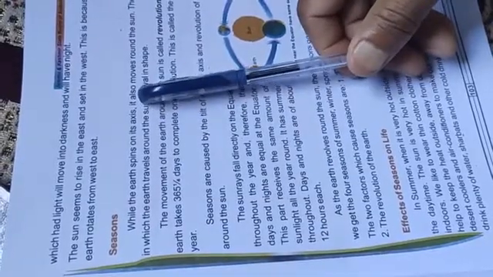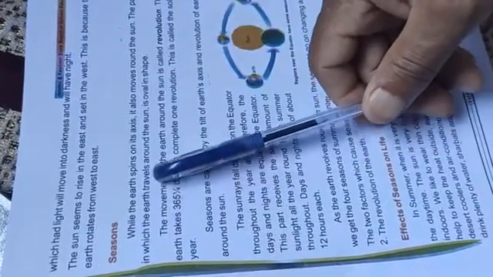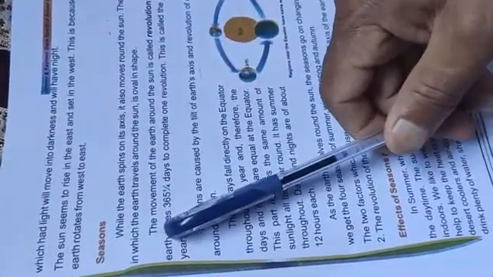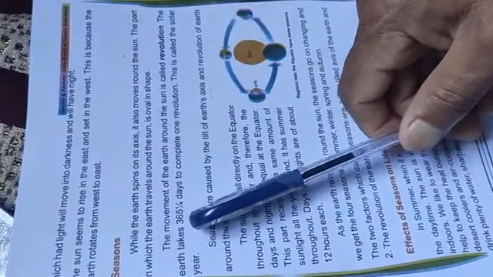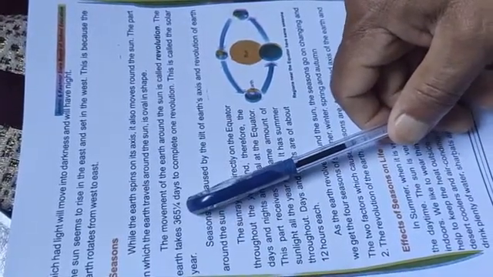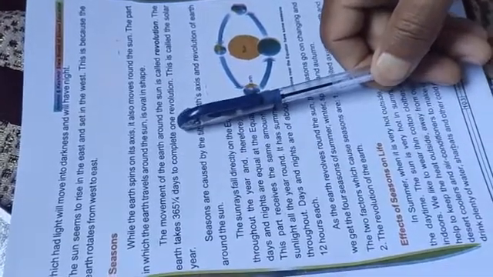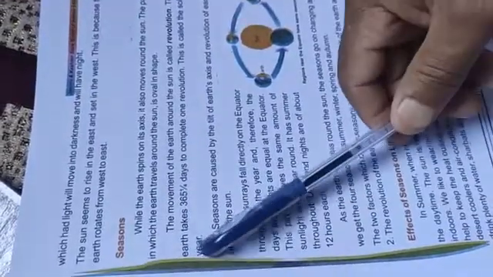Seasons. While the earth spins on its axis, it also moves around the sun. The path in which the earth travels around the sun is oval in shape. The movement of the earth around the sun is called revolution. The earth takes 365 1/4 days to complete one revolution. This is called the solar year.